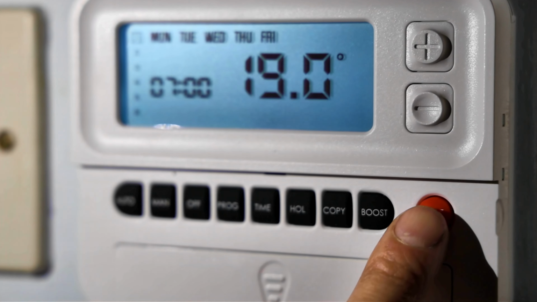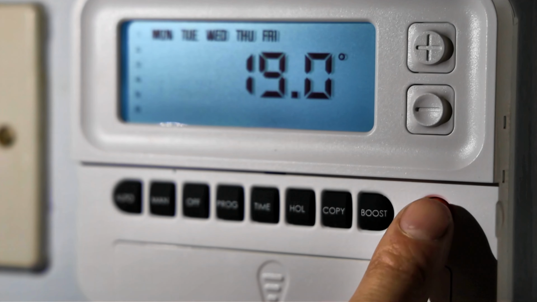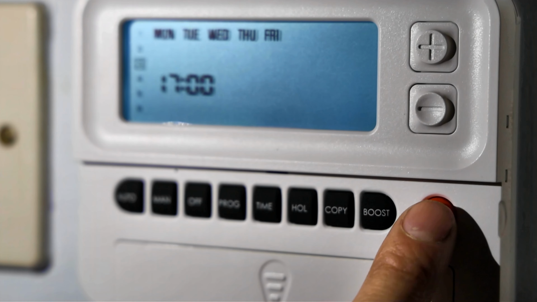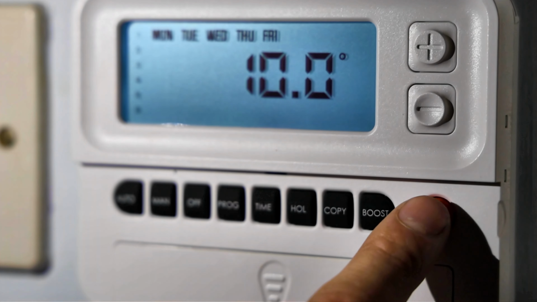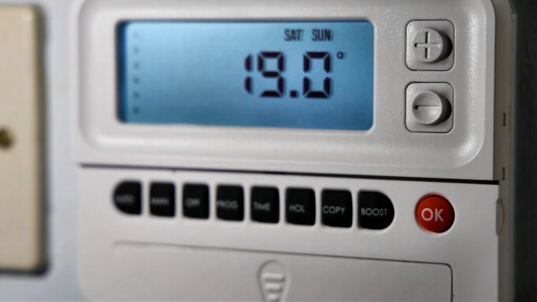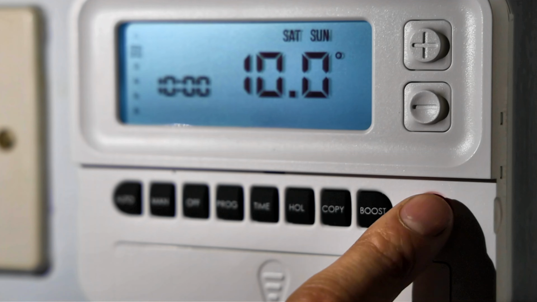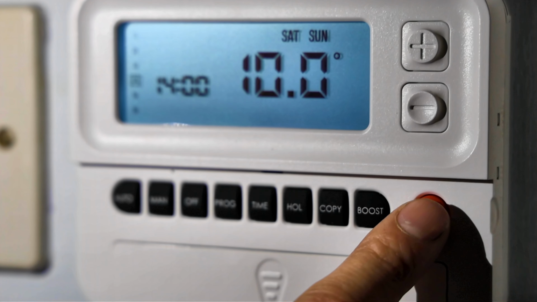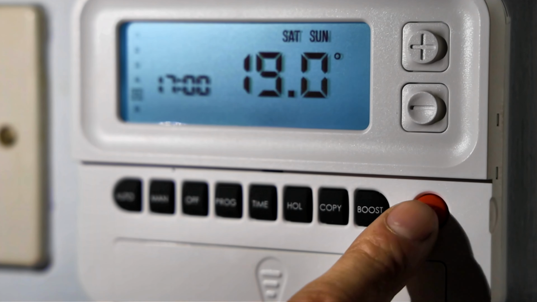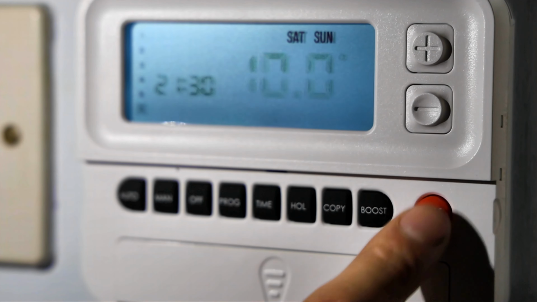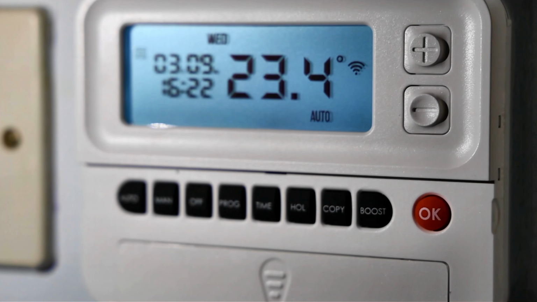So 7 AM it comes on, 19 degrees, goes off at 10, 10 degrees, comes on at 5, 19 degrees, goes off at 9:30, 10 degrees. They're just the same, so it doesn't really matter. So then you get to Saturday and Sunday again, comes on at 7, 19 degrees, off at 10, 10 degrees. And then it comes back on at 5, at 19 degrees, and then off 9:30, 10 degrees. All you do then is press auto again to get back to the home screen.